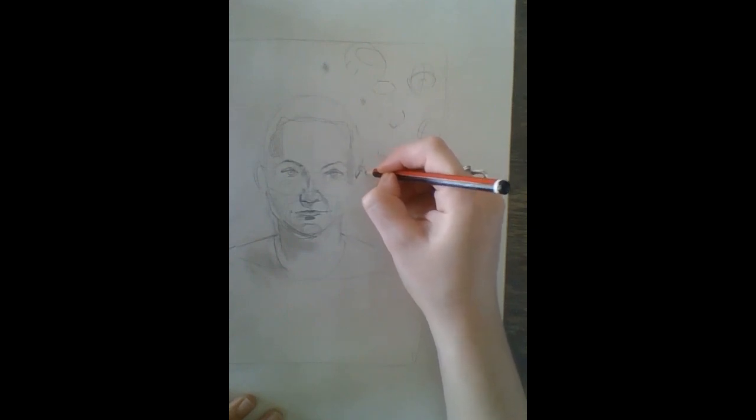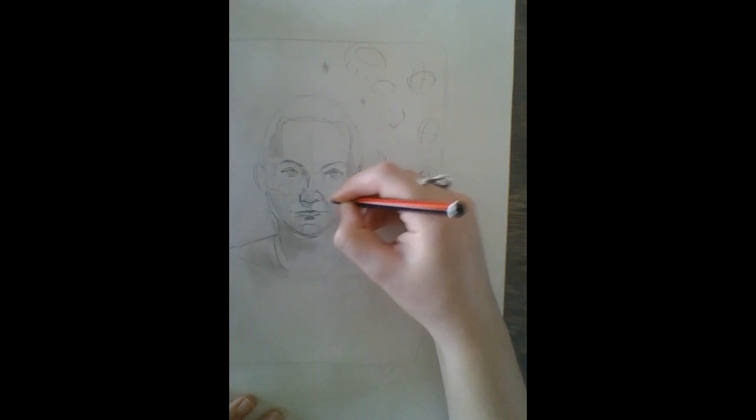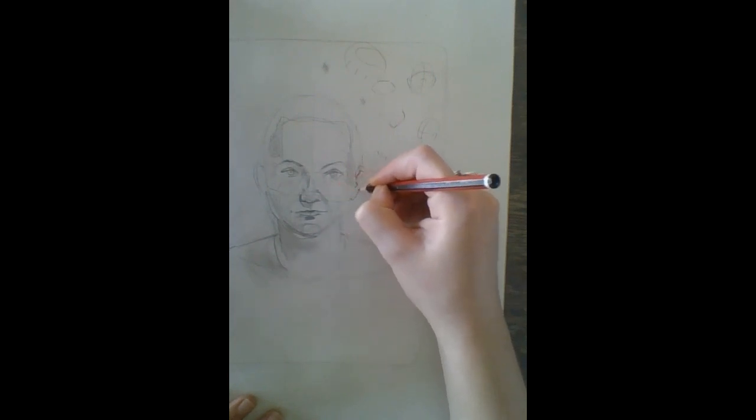And then we're going to make the ear nice and three-dimensional. So we've got the tragus. I don't know all the aspects of the ear, but again, I'm coming back and making sure things relate.